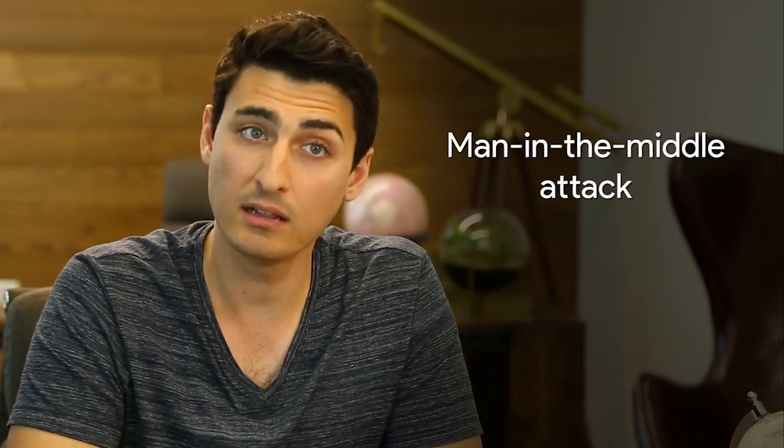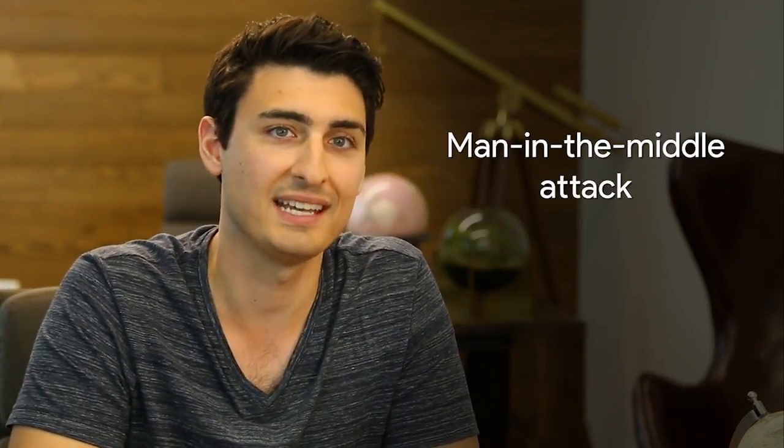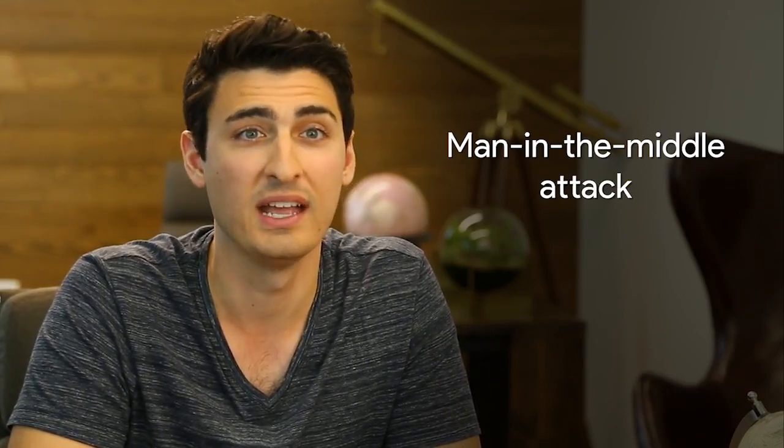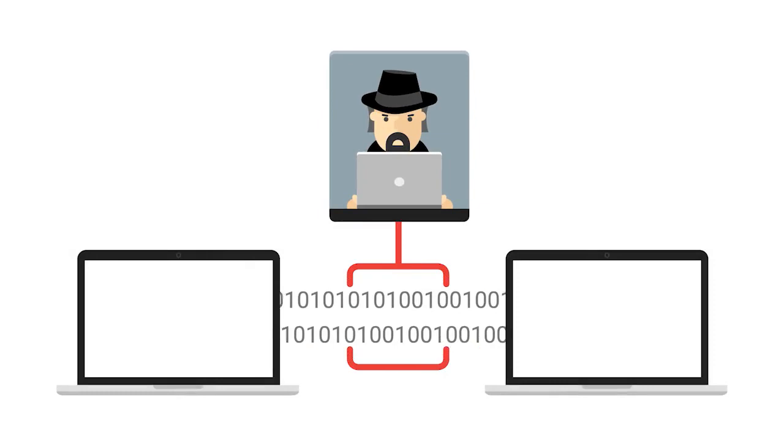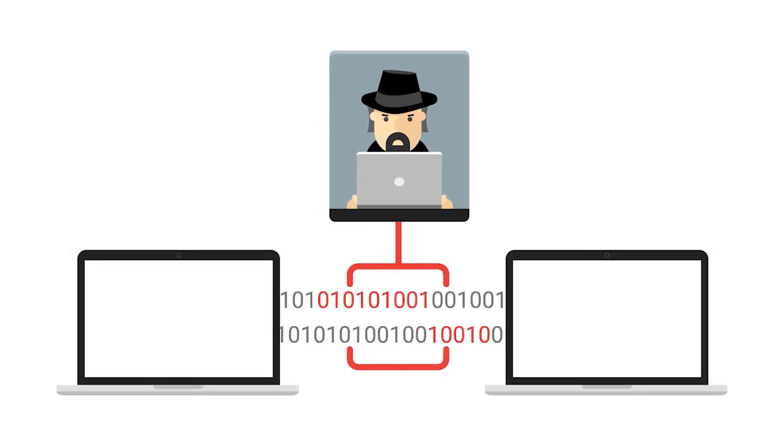A man-in-the-middle attack is an attack that places the attacker in the middle of two hosts that think they're communicating directly with each other. It's clearly a name that needs some updating. Men aren't the only hackers out there. The attack will monitor the information going to and from these hosts and potentially modify it in transit.